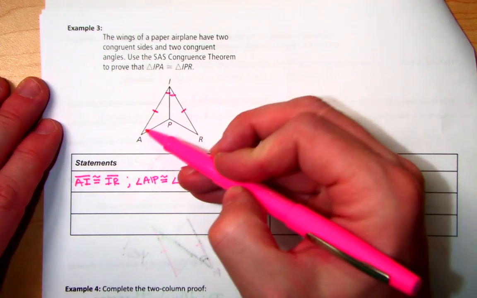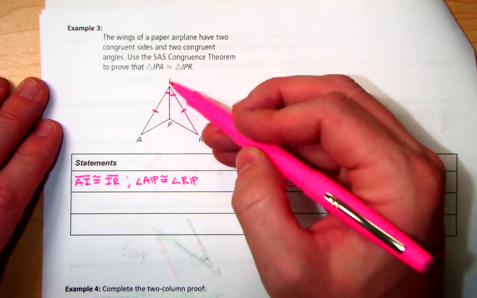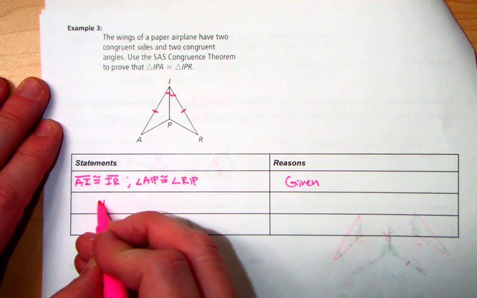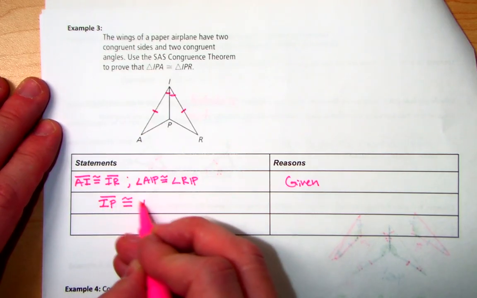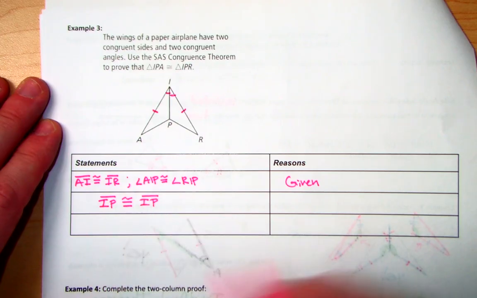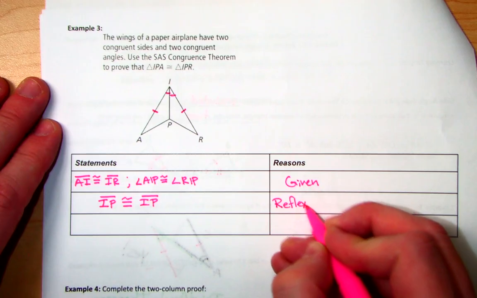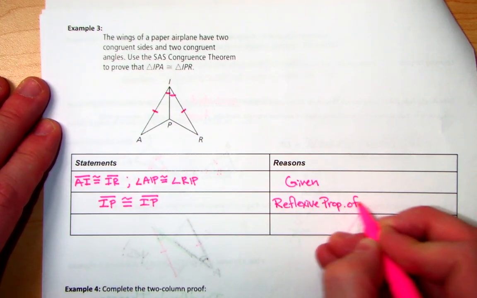So I'm seeing we've got a side, we've got an angle, and once again, they share that middle segment. So we can make note of that. We could say segment IP is congruent to segment IP. How do we know that? That is the reflexive property of congruence.